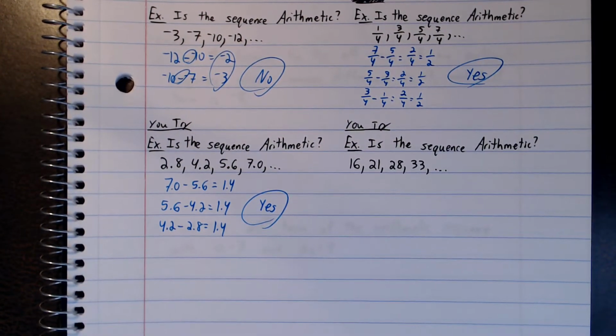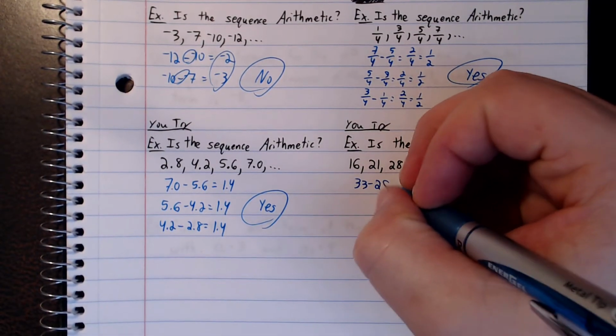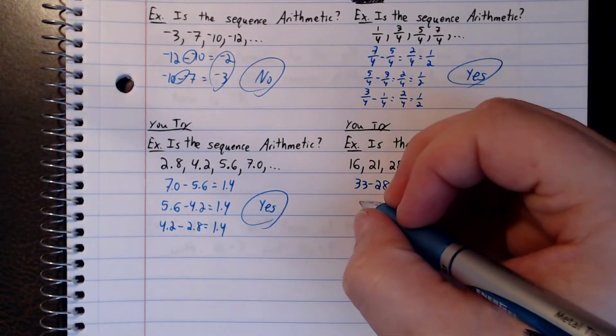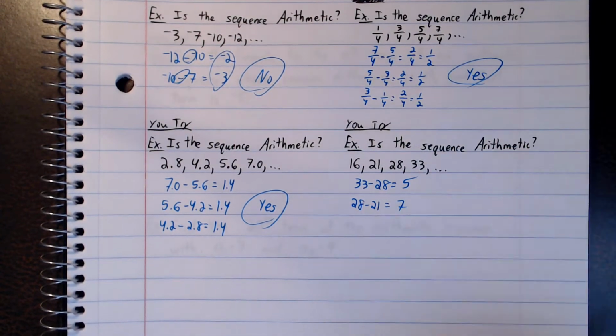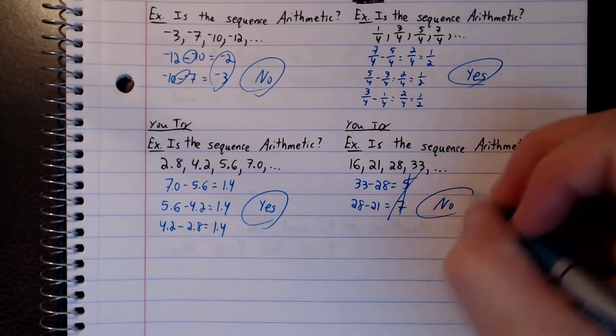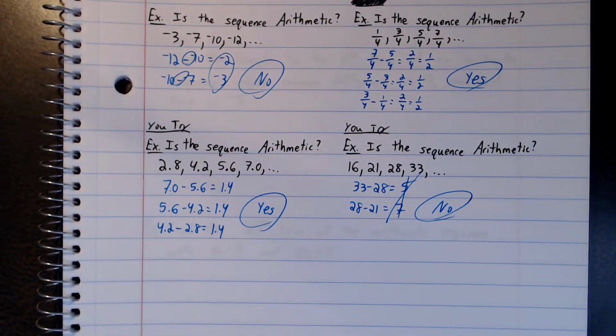The second one that you need to try right here, the difference between these, we get 5. Difference between these, we get 7. We don't have to go any further. These do not match. That means we're not adding the same amount in between each, so it's not arithmetic. Pretty easy so far, right?